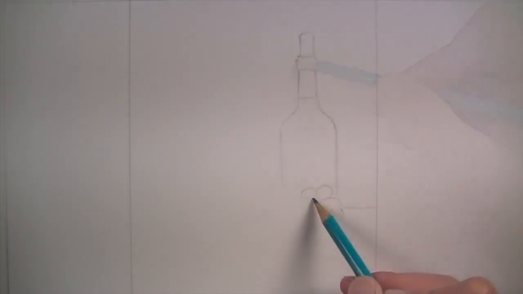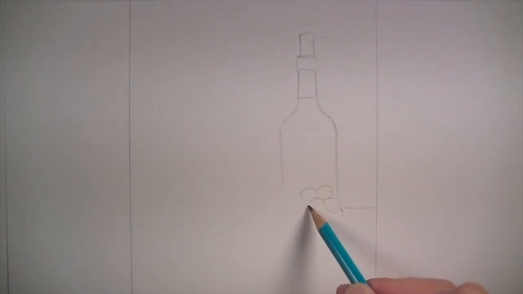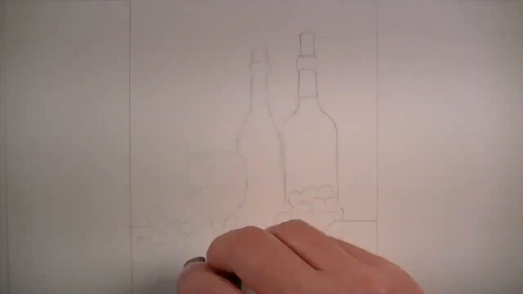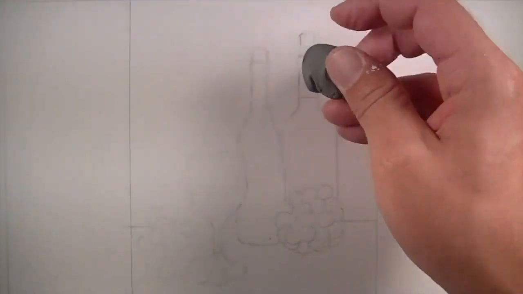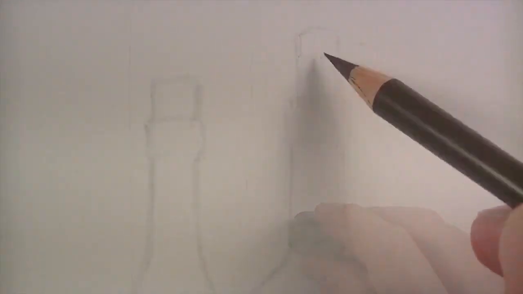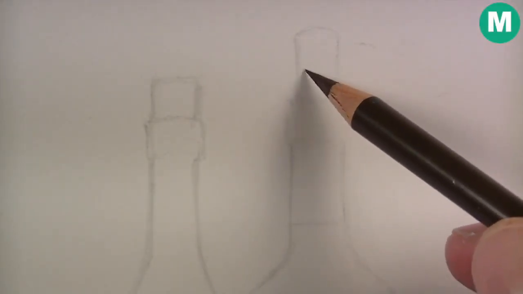Now that we've chosen our composition, we can draw our colored pencil drawing. I'll begin by drawing out the composition using an F graphite pencil. Then I'll lift the areas of graphite so it doesn't mix in with subsequent applications of colored pencil.